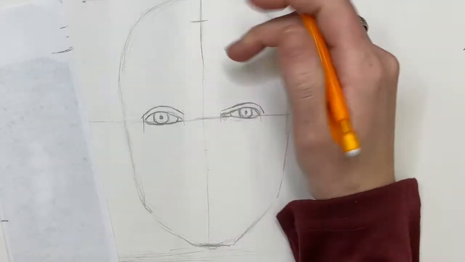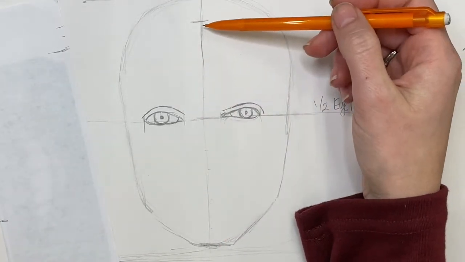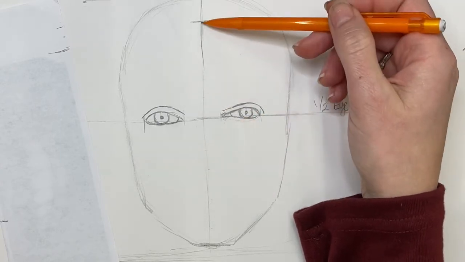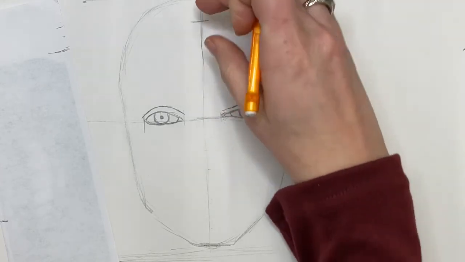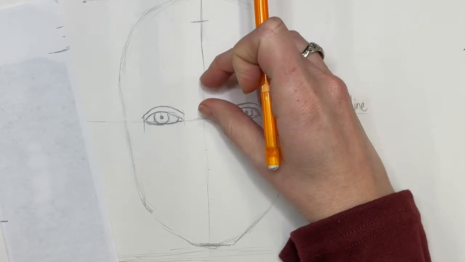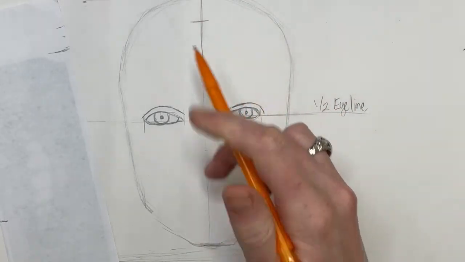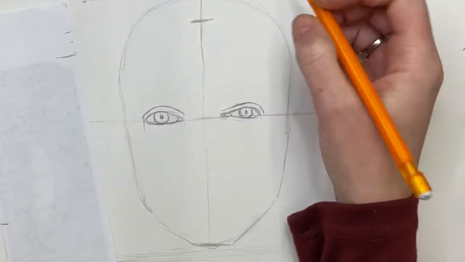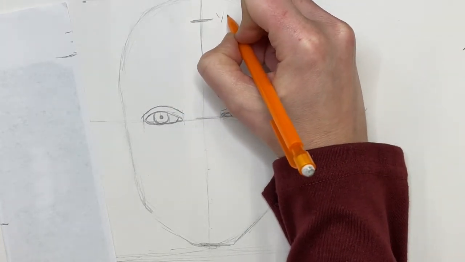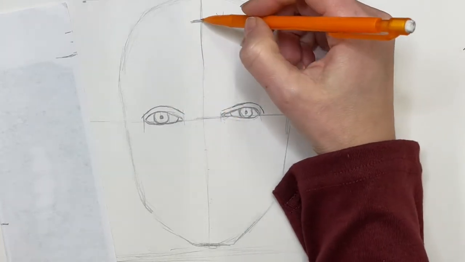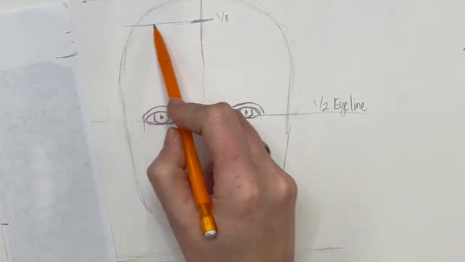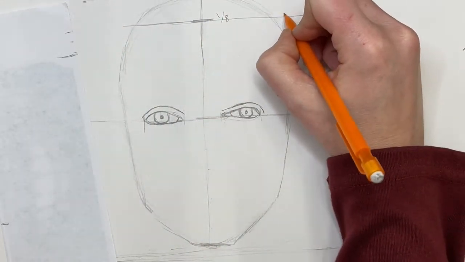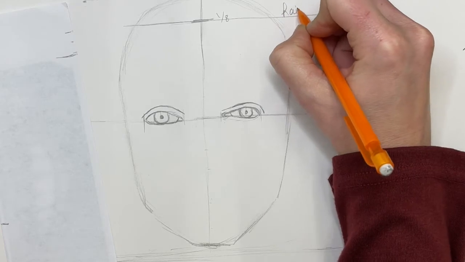So like I said, if it was 4 or 5, even 6, you need to bring this line up a little bit. You should be able to stack at least 7 to 9 of these on top of each other to get that in the right place. So I'm going to put 1/8. That is the hairline.